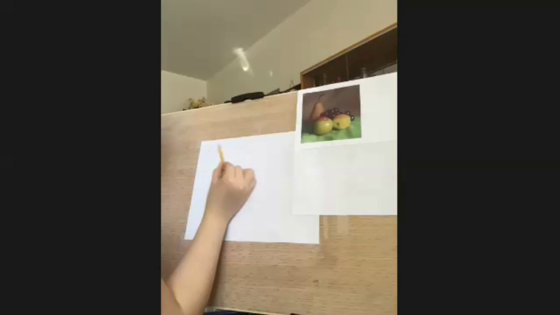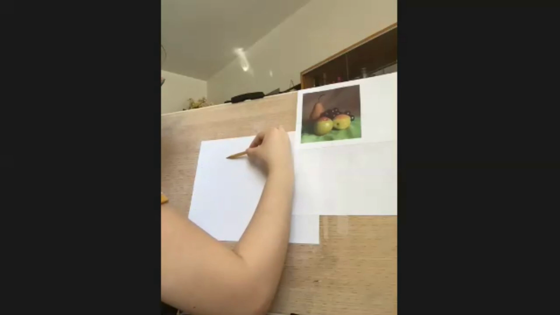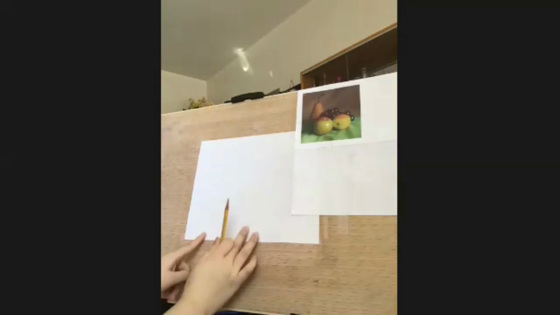First things first, when you're drawing still life, inanimate objects, you want to first draw a small sketch. You can either do this on the paper you have or on a scrap piece of paper. So let's do it here. First you draw a little rectangle, and that's supposed to be this piece of paper you have here.